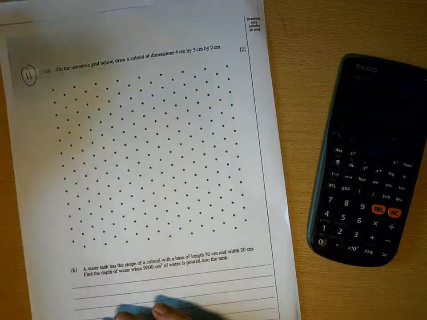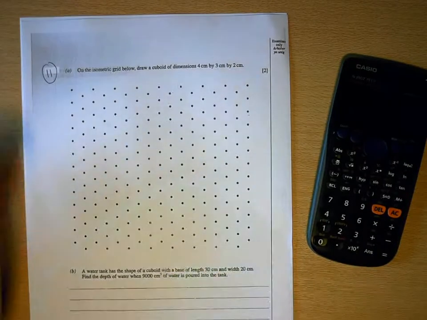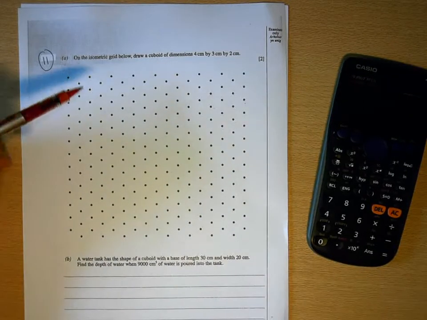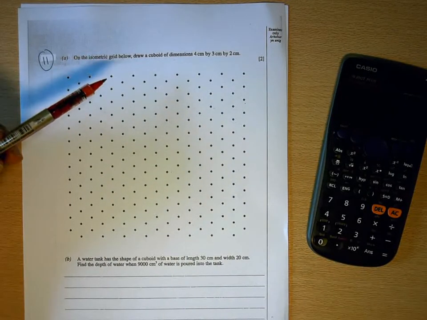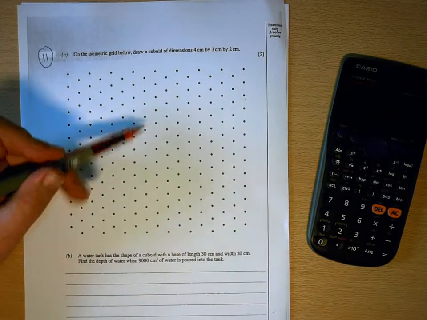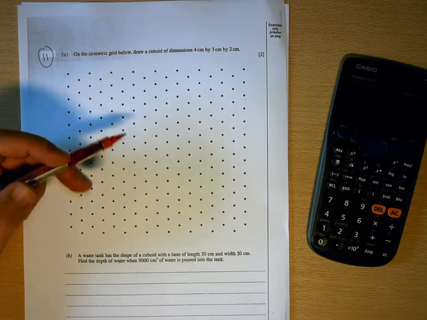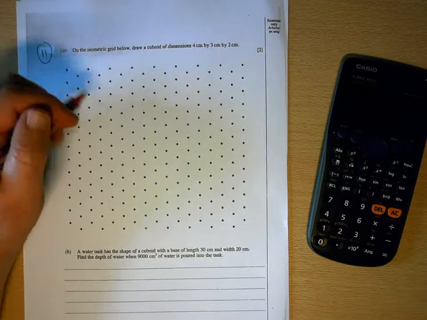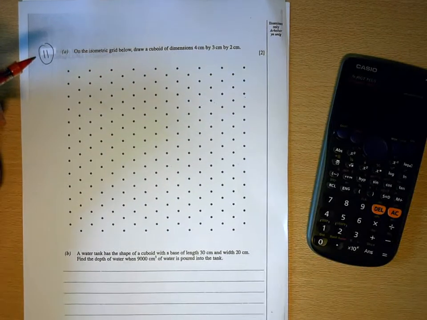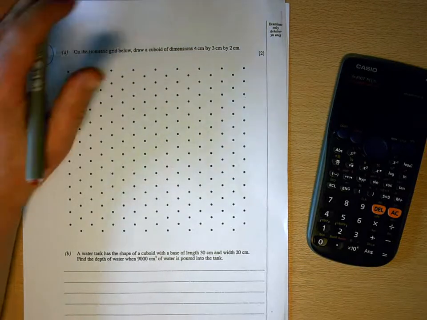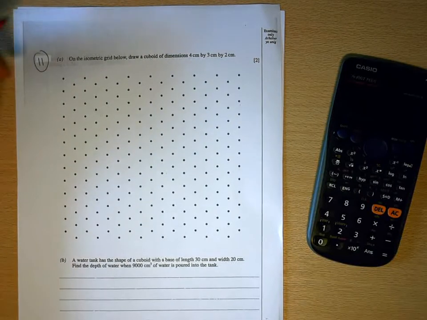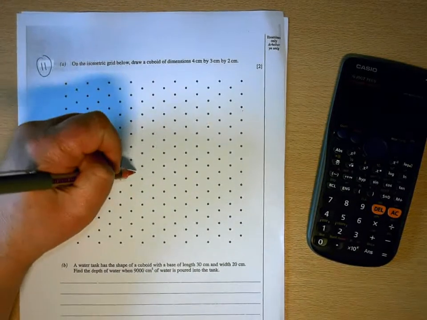Okay, the last volume question that I've come across is this one. It starts off a bit different because we have to draw a three-dimensional cuboid of dimensions 4 centimeters by 3 centimeters by 2 centimeters. They've given us some triangular dotty paper with which to do that, and the way that triangular dotty paper works is that the gap between each pair of dots is 1 centimeter. So there's lots of different ways that you can do this. I'm going to make it 2 deep.